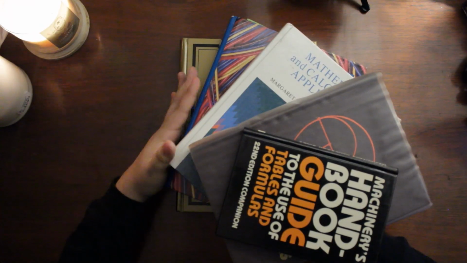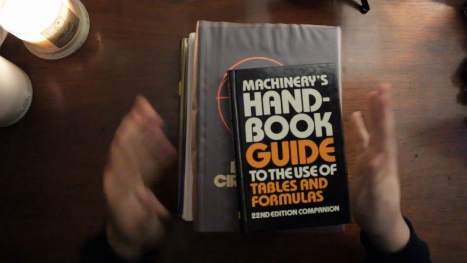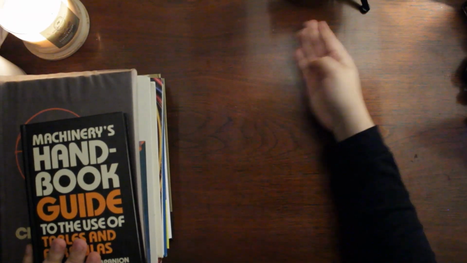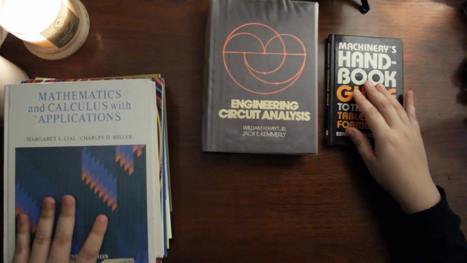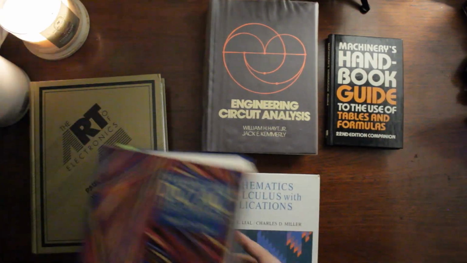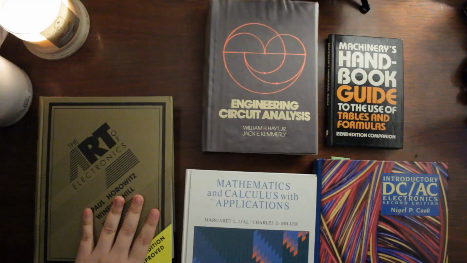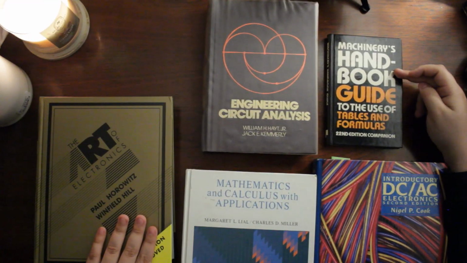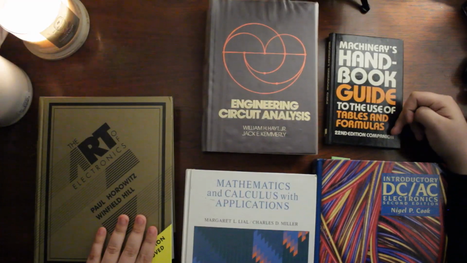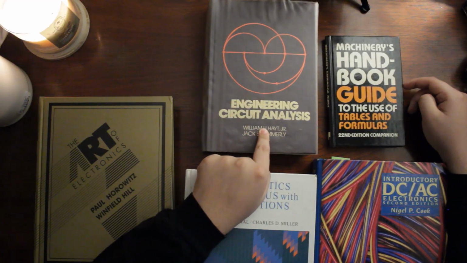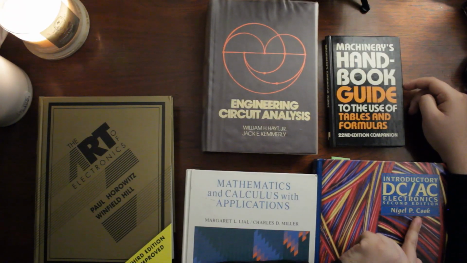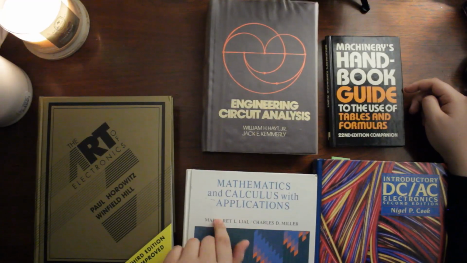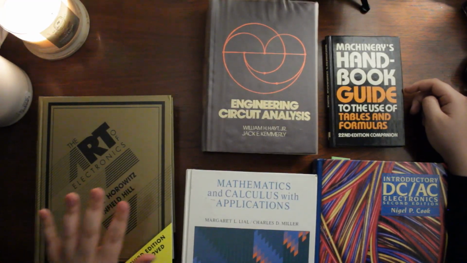But yeah, so let's go over these books I bought, and I can go over the prices too. As a quick overview, I got this one, and then this one, and then these two. So, Machinery Handbook Guide to the Use of Tables and Formulas, the second edition companion. Engineering Circuit Analysis. Introductory DC/AC Electronics, second edition. Mathematics and Calculus with Applications, and The Art of Electronics.